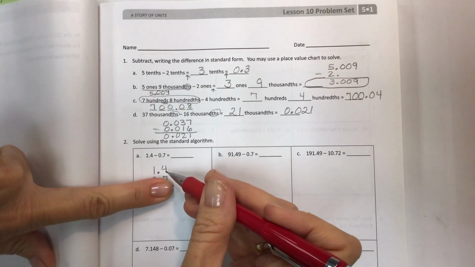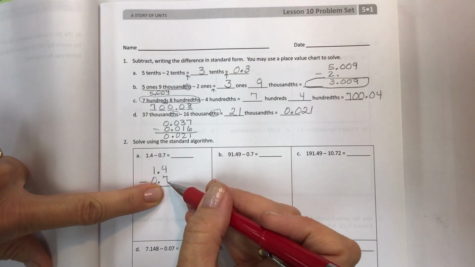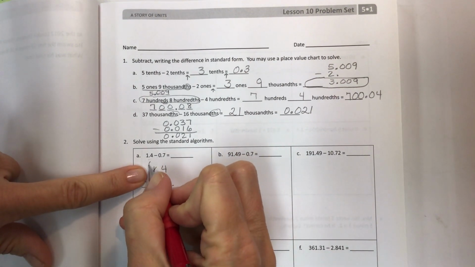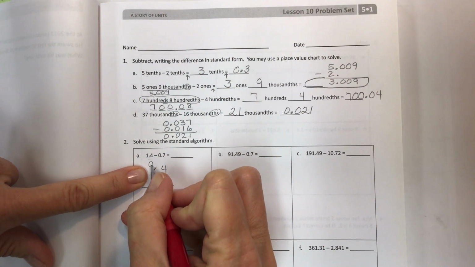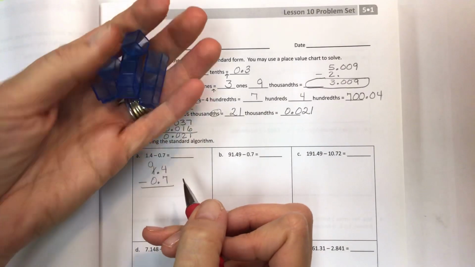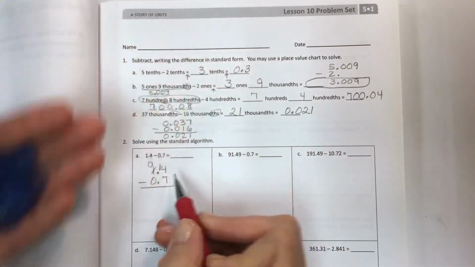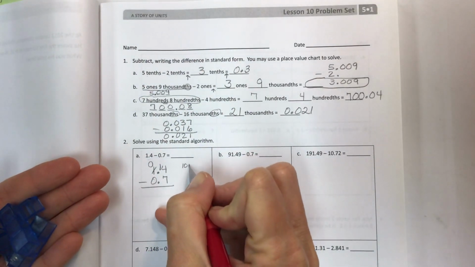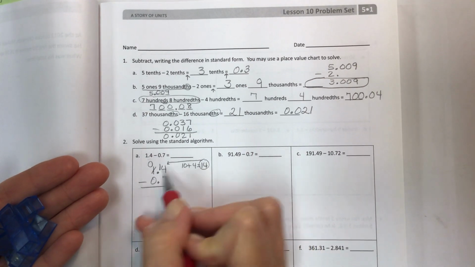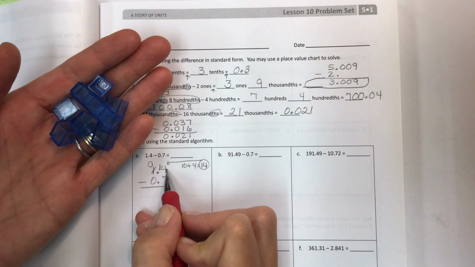If I only have 4 from which to pull, and I must take away 7, I don't have enough up here. So I'm going to go next door and take 1 away. 1 minus 1 is 0. I'm going to hold those 10. I'm going to hold that 1 that was together and make it 10. Which means 10 plus 4 gives me 14. So my short version is to just put a 1 right in front of the 4. That's how I do that when I'm regrouping.